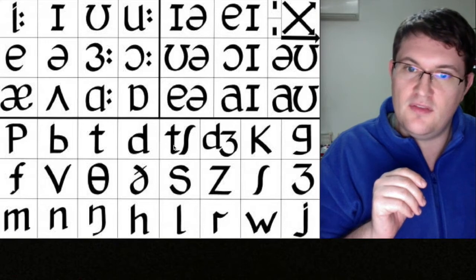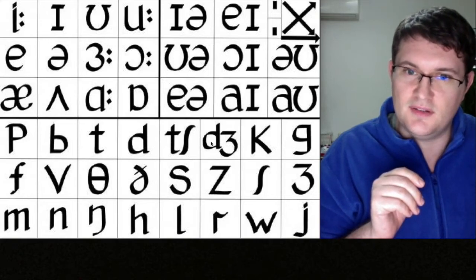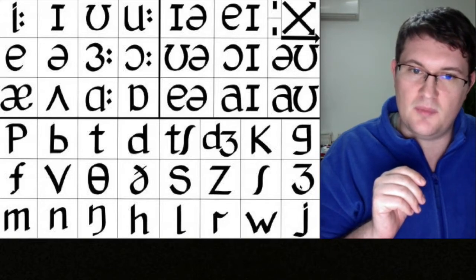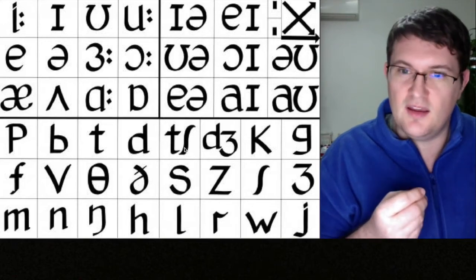Now, these two in the middle are a little different because they have a plosive t and a plosive d, and then they have this next to it, which are on the bottom right here. These combinations are called affricates.